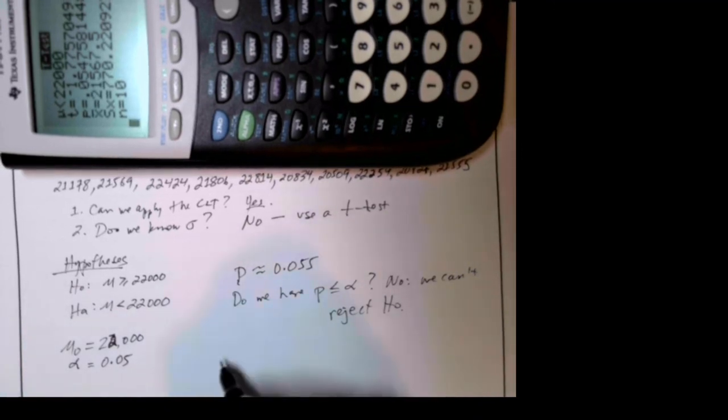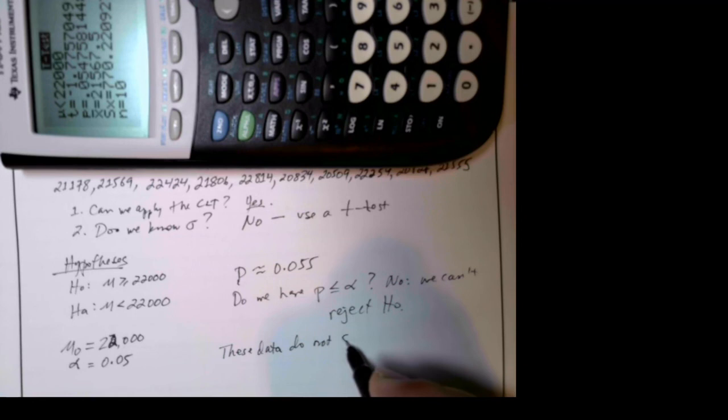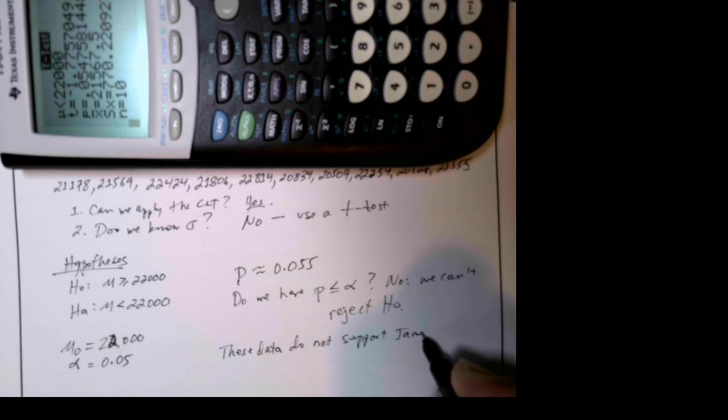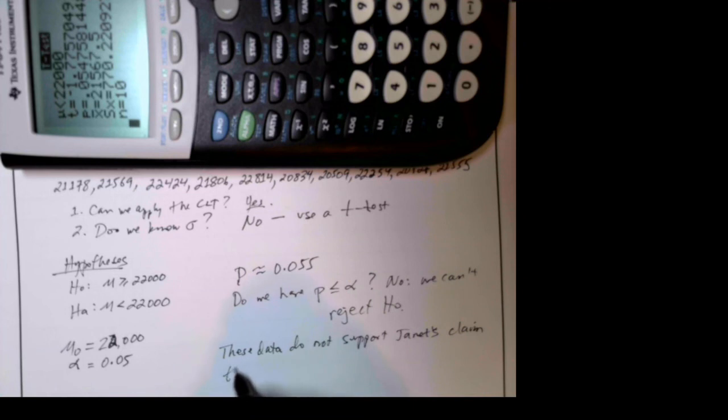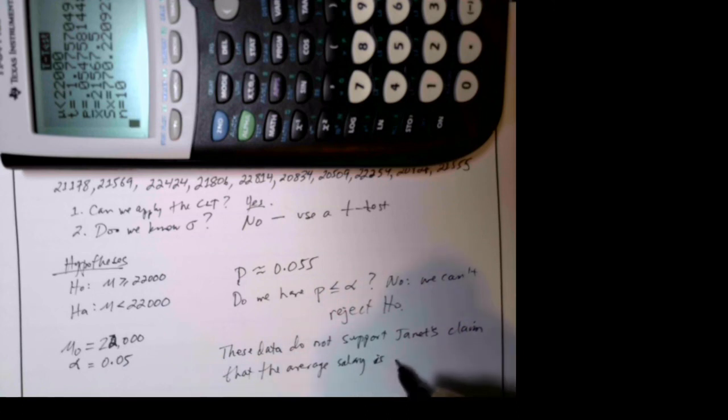To put this into words, we could say these data do not support Janet's claim that the average salary is less than $22,000. Okay, that's pretty much it for lecture 22.